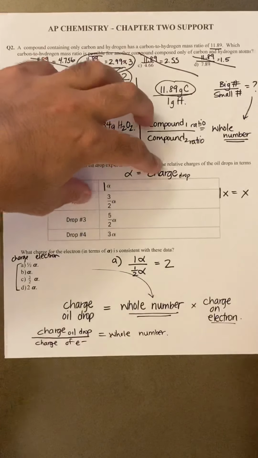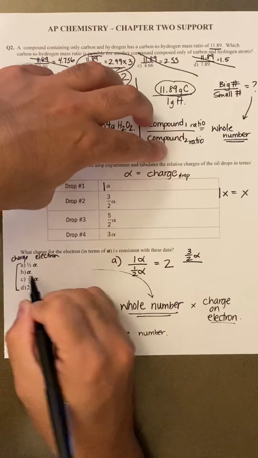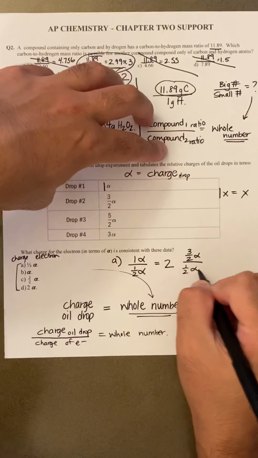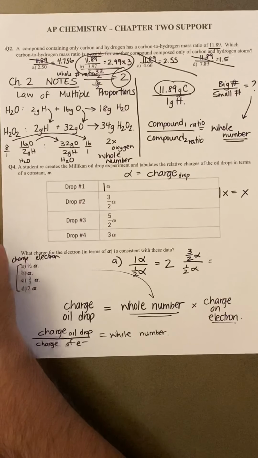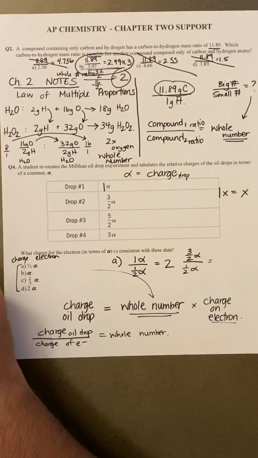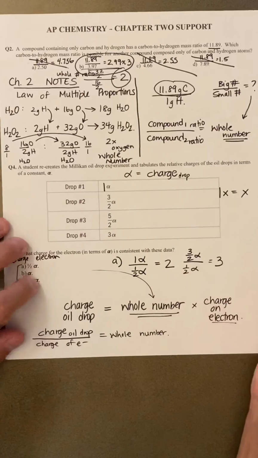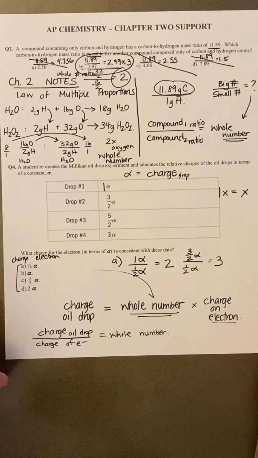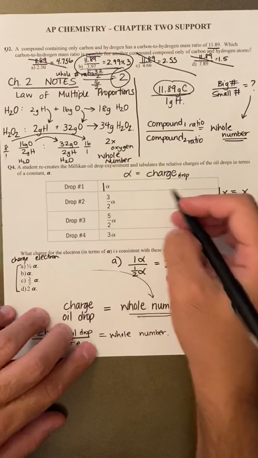Let's make sure that this works for all of them. Let me do the next one. If I do 3/2 alpha and I divide it by 1/2 alpha, 3/2 divided by 1/2, 3/2 is 1.5 divided by 0.5, that's equal to 3. That's another whole number. So far, this is looking good, right? I'm still doing the 1/2. Let's do this one.